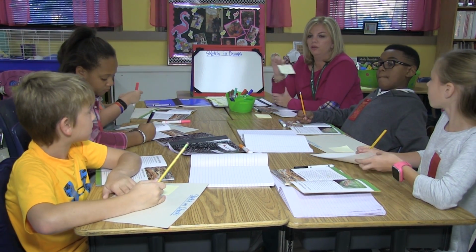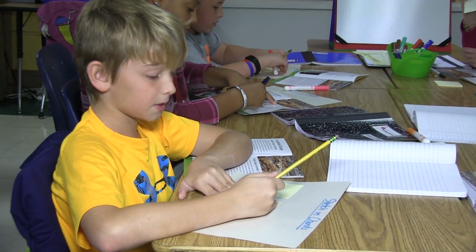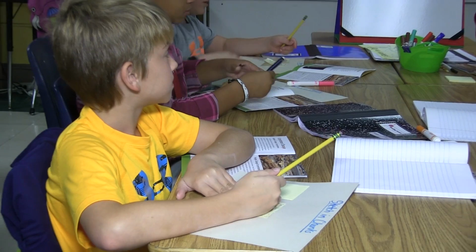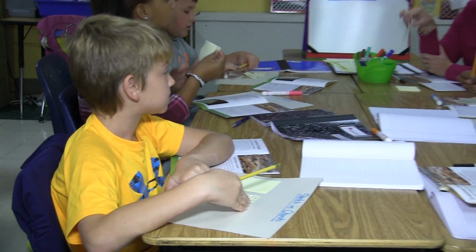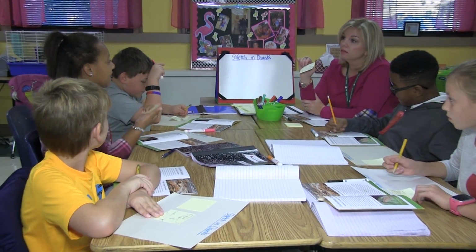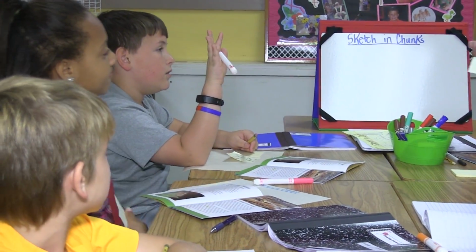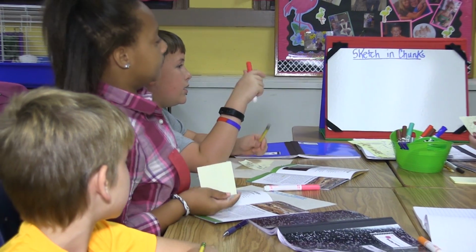Rand, would you share your picture with us and just tell us what you wrote? I drew that the caterpillars kill the trees. Caterpillars killed the trees. Did anybody write anything different? Gypsy caterpillars can change a tree. Very good.